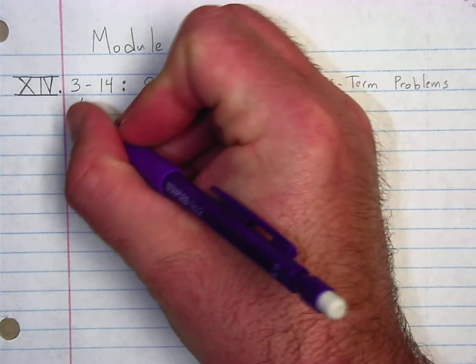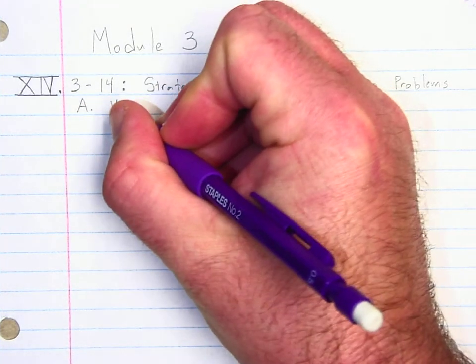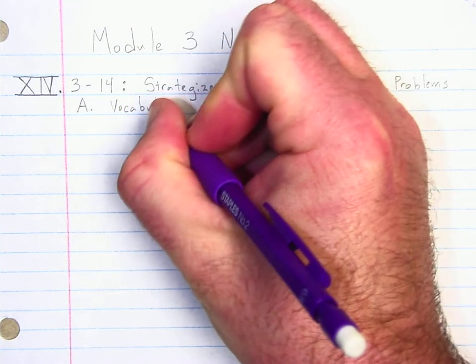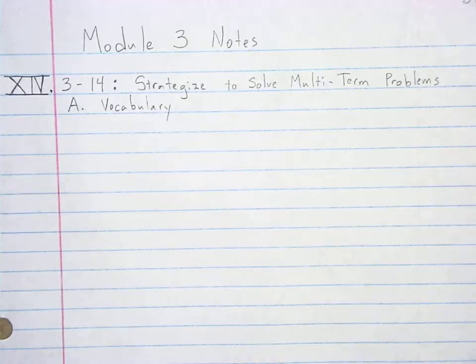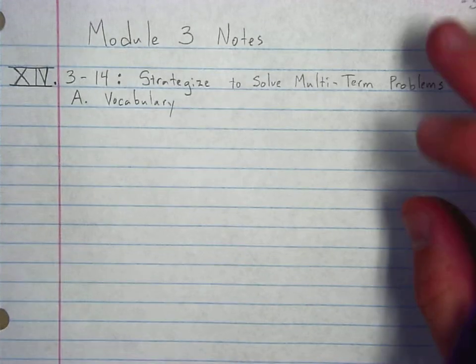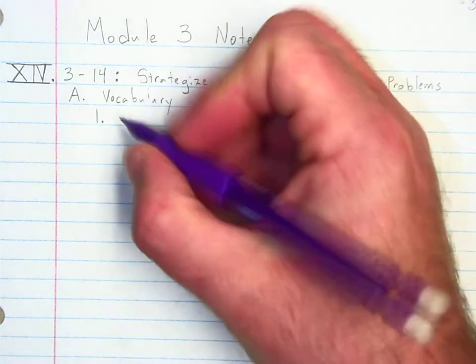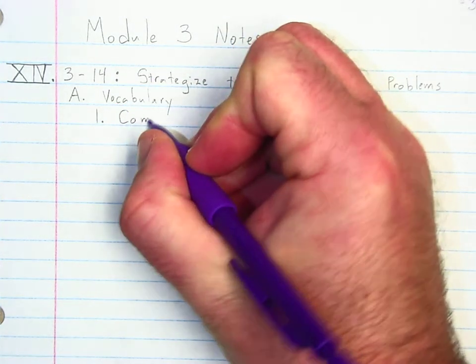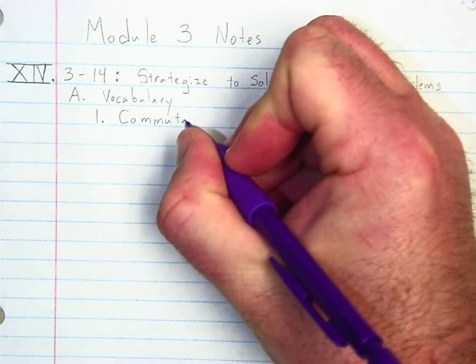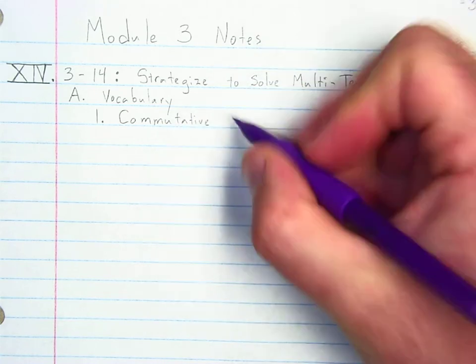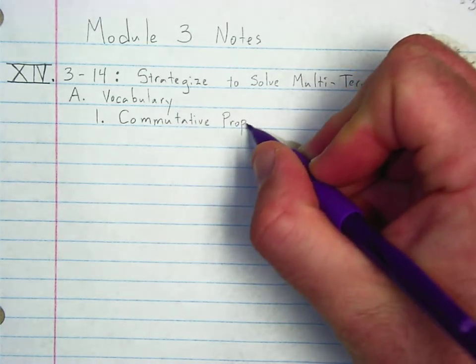Today, we need to start with some vocabulary. This vocabulary is hopefully familiar. We've talked about it in class. We've done the multiplication versions, but I don't think we've written down the addition ones. Okay. So let's start by talking about the commutative property of addition.